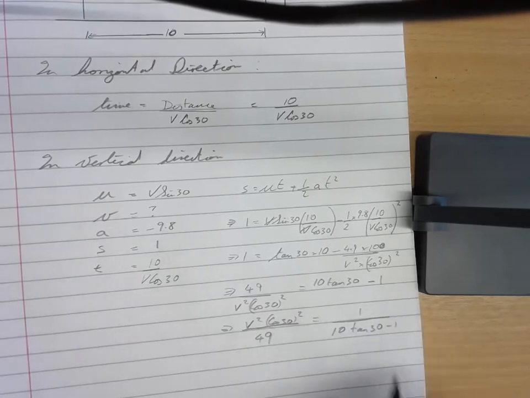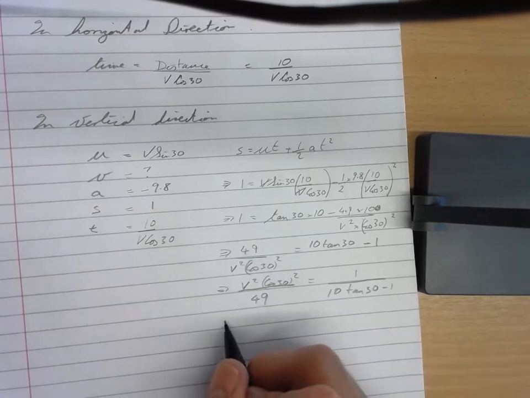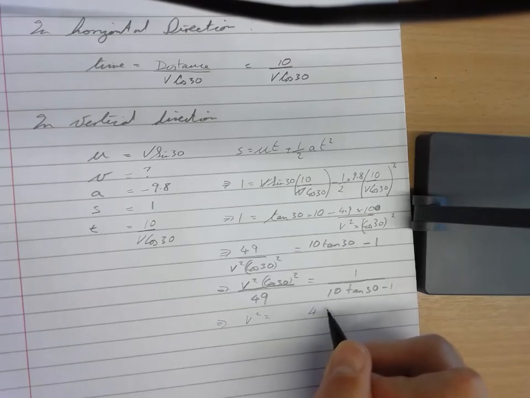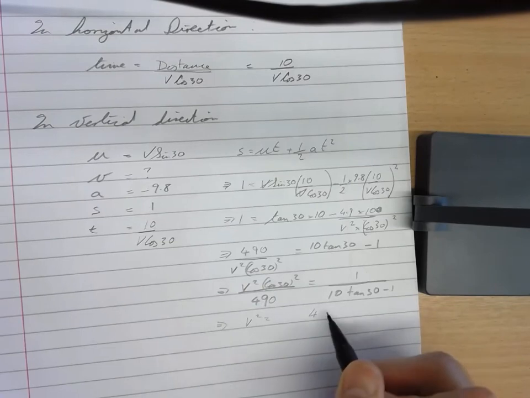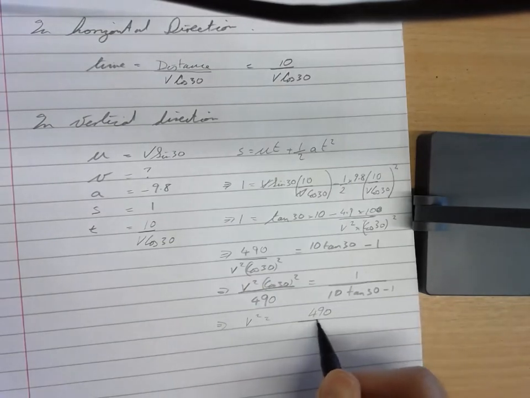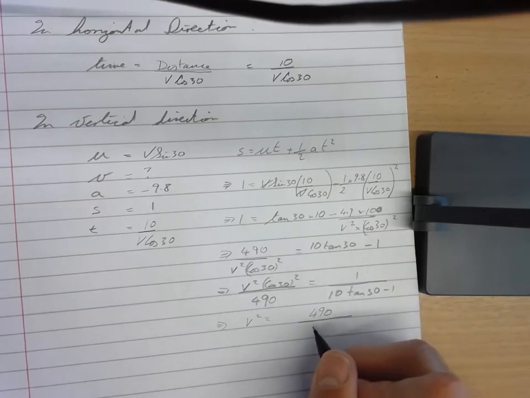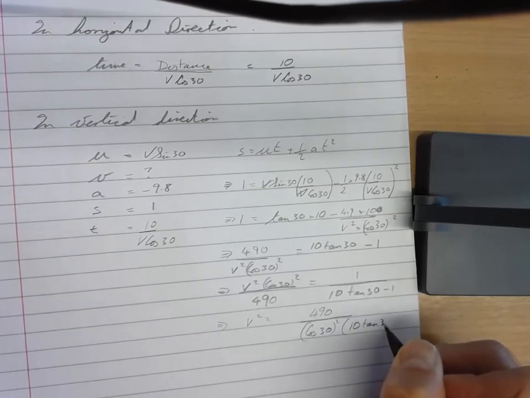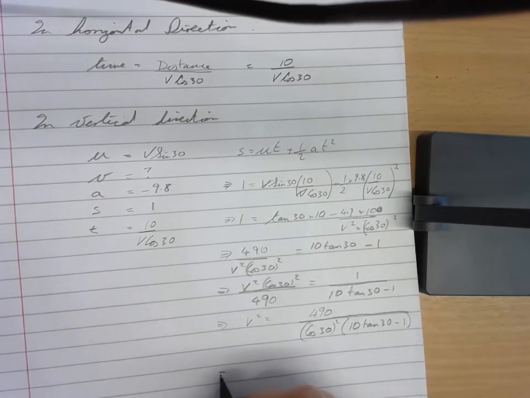So a lot of boring algebra in this question. Multiply through by 49, divide through by cos squared 30, so we get v squared equals 49. In fact, that should be 490, so apologies on that. 490 divided by cos 30 squared times 10 tan 30 minus 1, and v is going to be the square root of all of that.